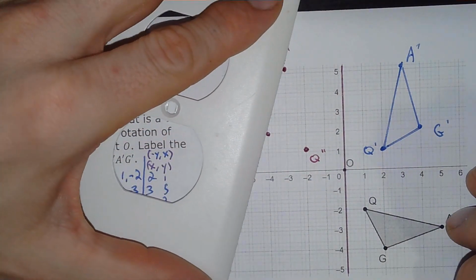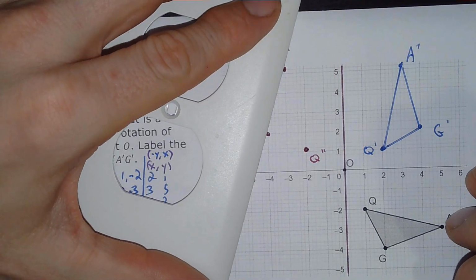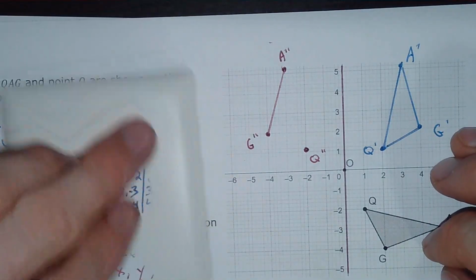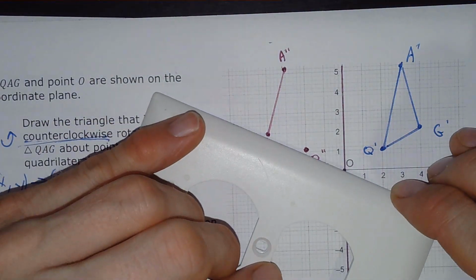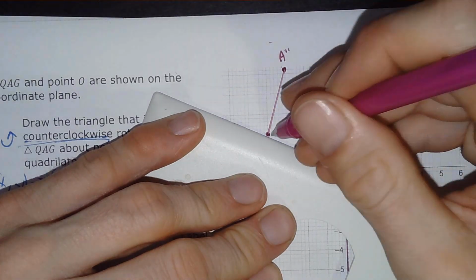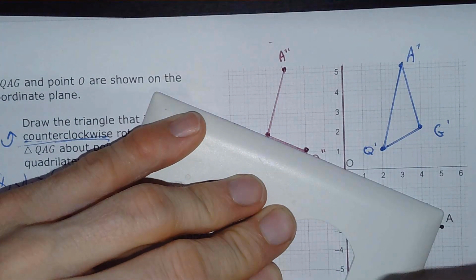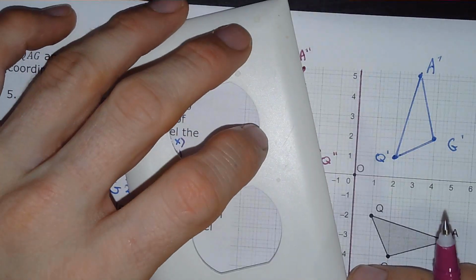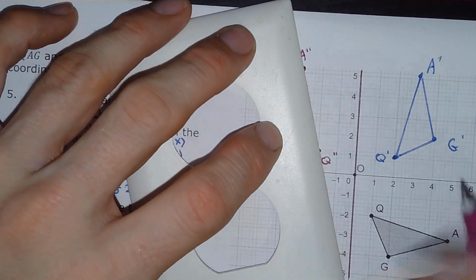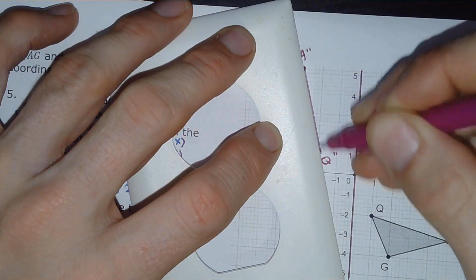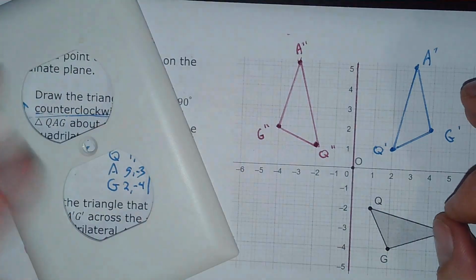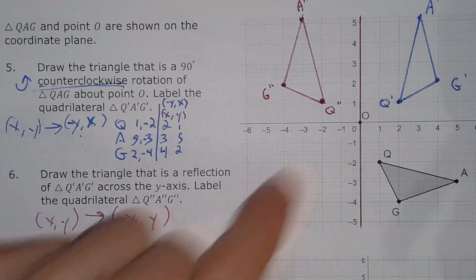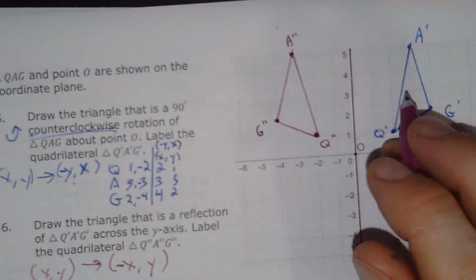So when it does all that, it's going to connect all of these things. Now, like I said, if it were a reflection across one of those lines that go diagonally across the coordinate plane, y equals x or y equals negative x, then it makes sense to do the coordinate plane or to do the table. But here, it's easy just to shoot that across.